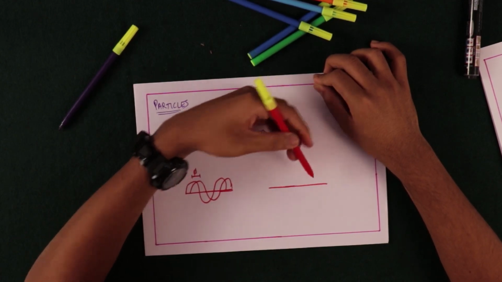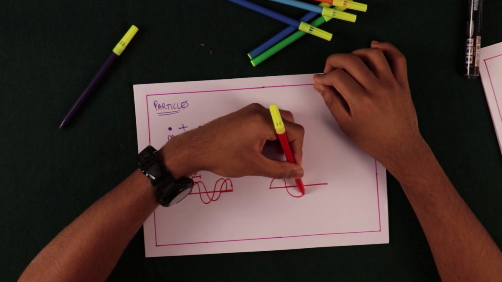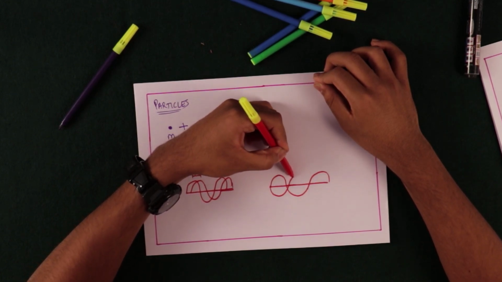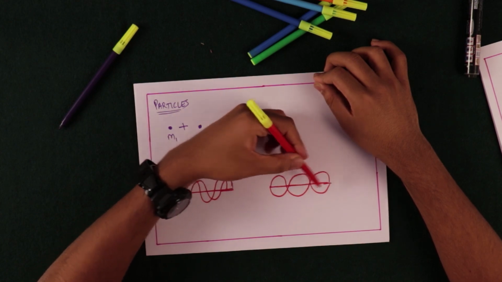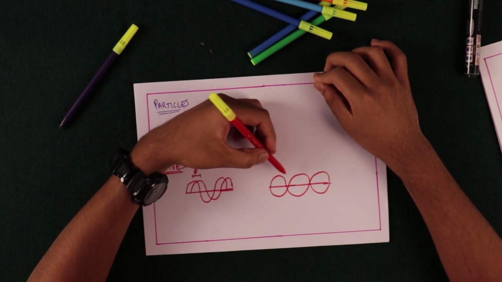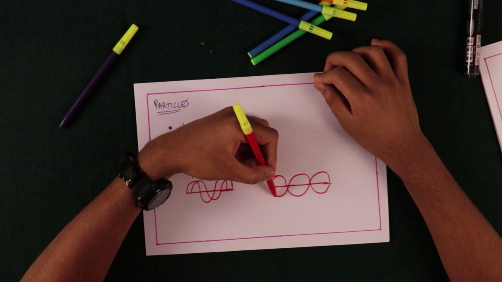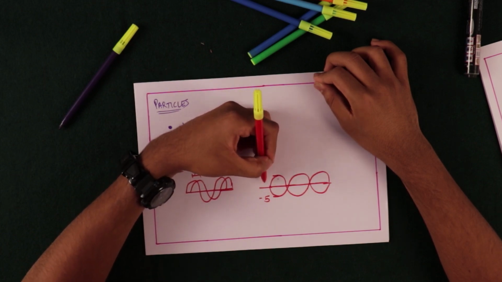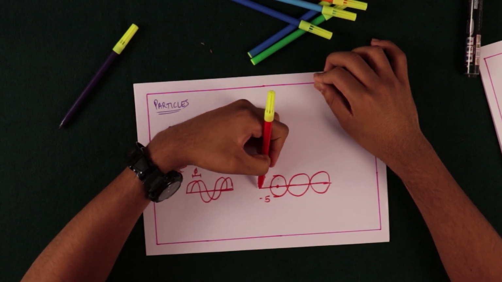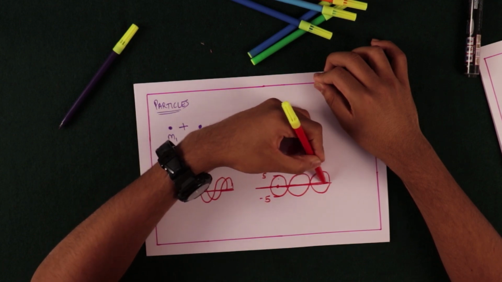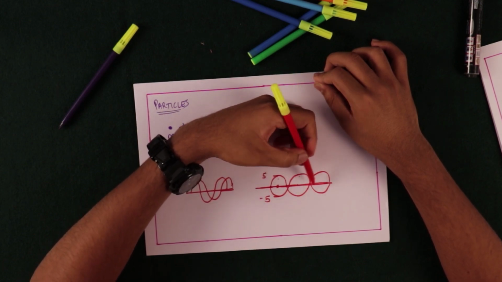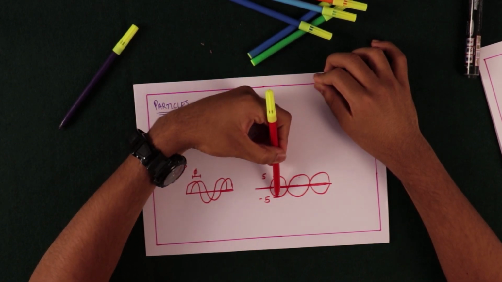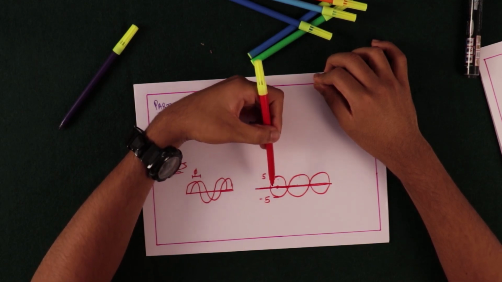So for example, if this wave is oriented in this way and we have another wave mixing with it which is oriented in this way, such that the crest of one wave overlaps with the trough of the other wave. So if this one has an amplitude of 5, this one has an amplitude of minus 5, when we add these two together, we get 5 plus minus 5, which is 0. In fact, at every point on the axis, when we add the two waves, we get 0 intensity. So in this case, adding two waves gives us a wave of 0 intensity.